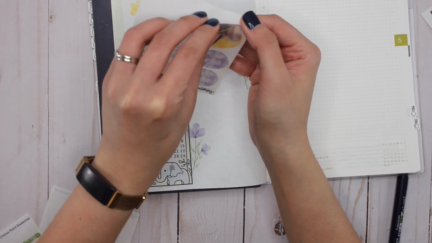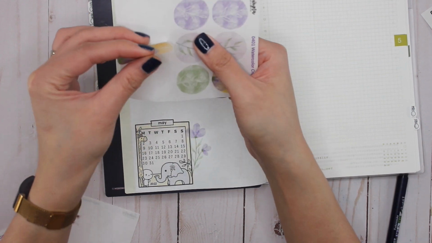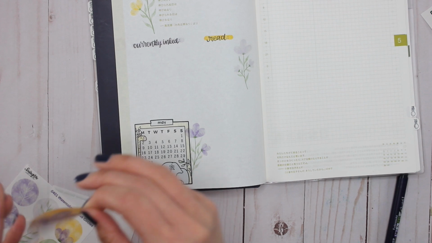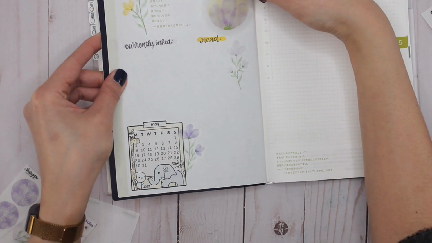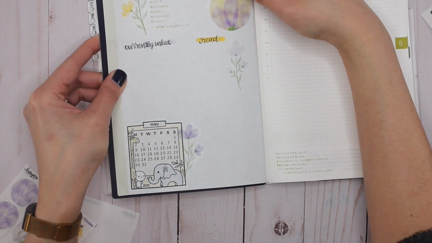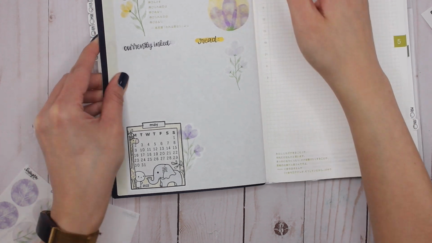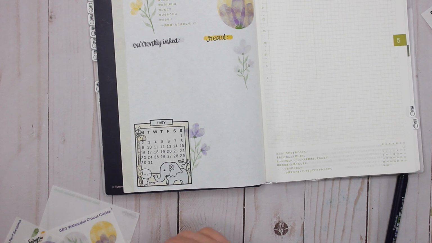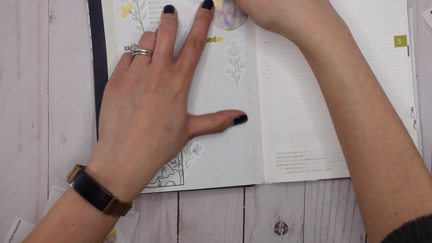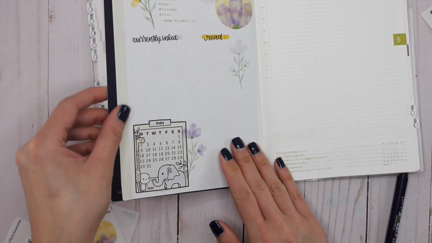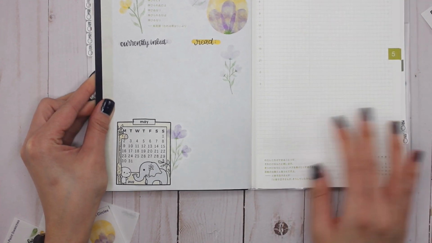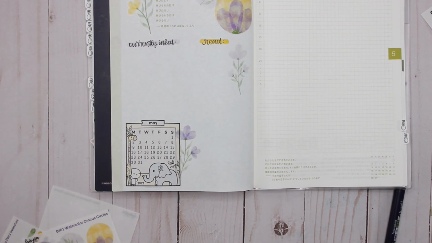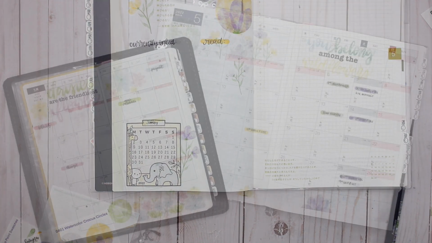I never used to do a currently page, so this is a bit new for me. But I do like being able to look back on what I read, especially the currently inked. I really like looking back at that. So pretty. It's very simple, but that's because I haven't filled it in yet, and it will look so much better once it's done. All right, so that is the Hobonichi Cousins setup.